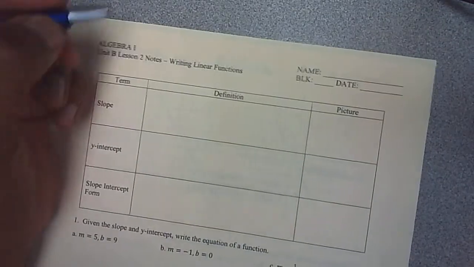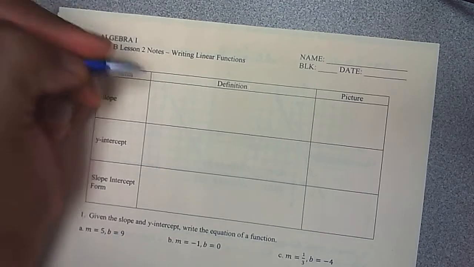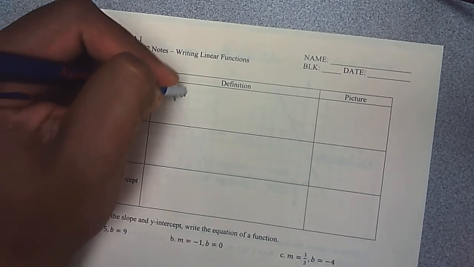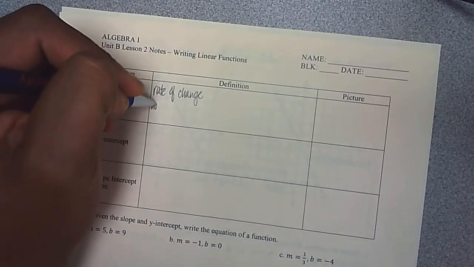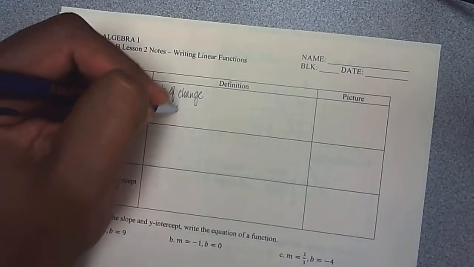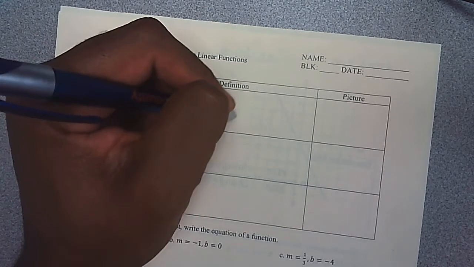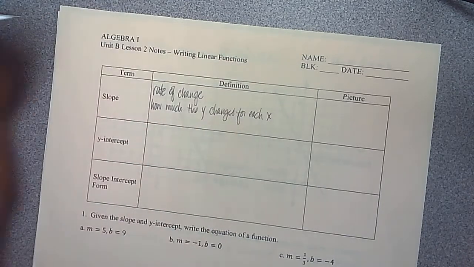When we were working on our word problems, the thing that we referred to as the slope was the rate of change. It was how much the y changes for every x value.